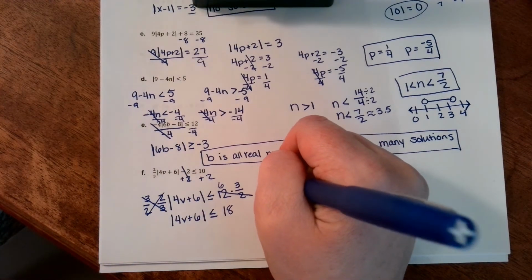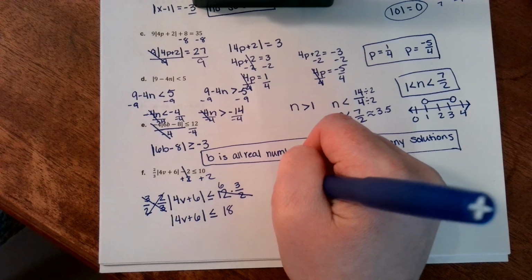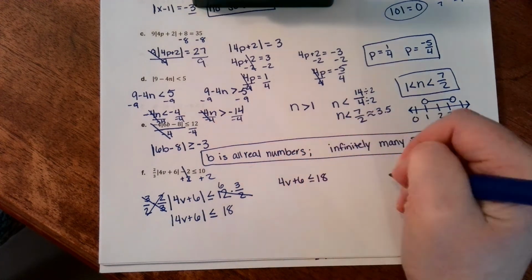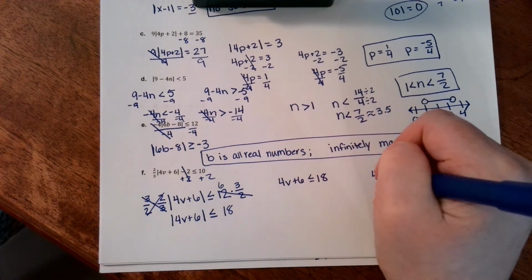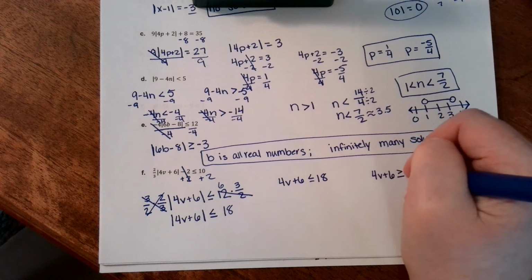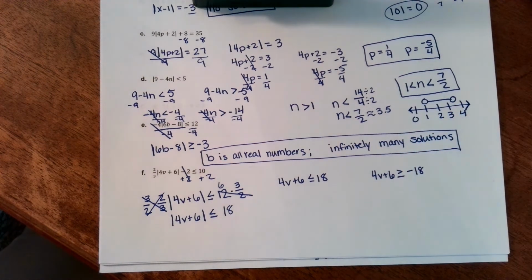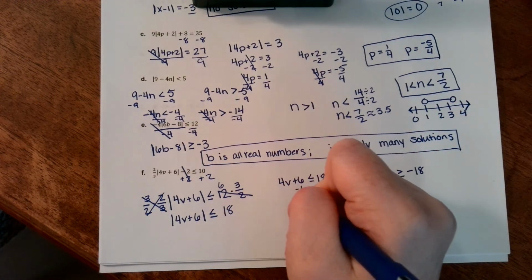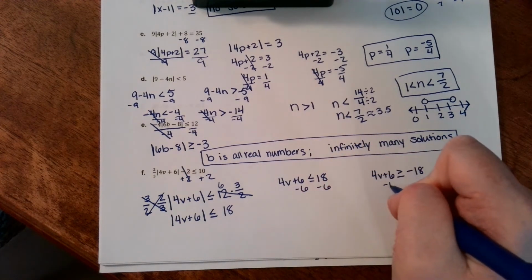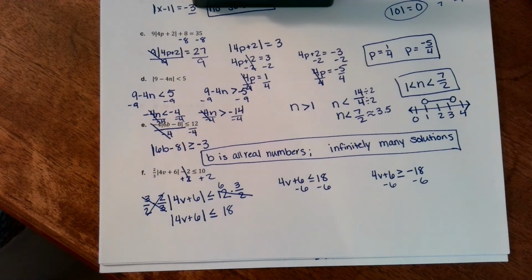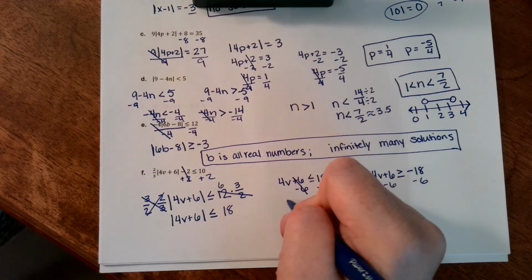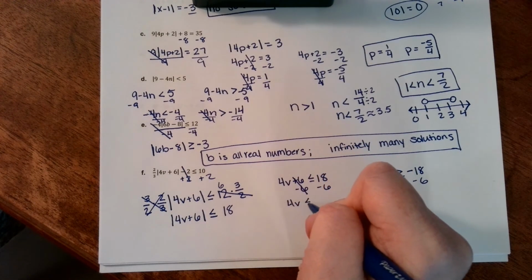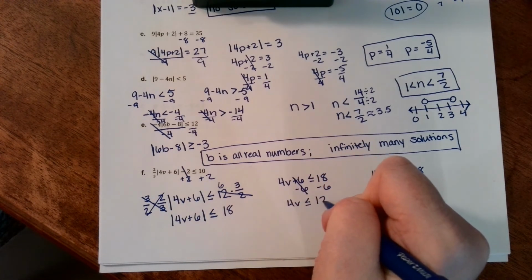So we're going to split this into 2. We have 4v plus 6 less than or equal to 18, and 4v plus 6 greater than or equal to -18. Let's subtract 6. Okay, 6 is canceled. We have 4v is less than or equal to 12 on this one.